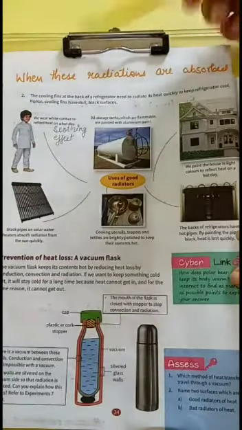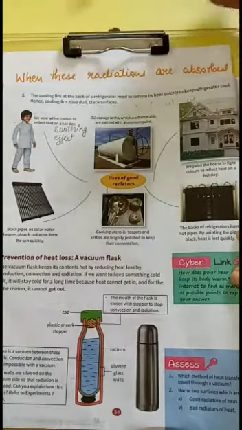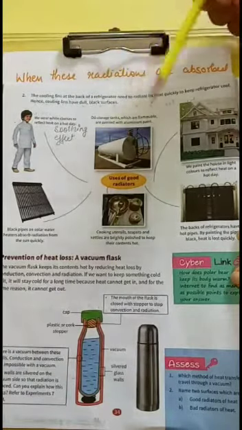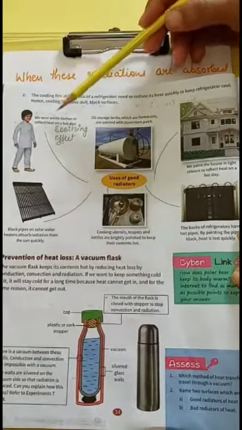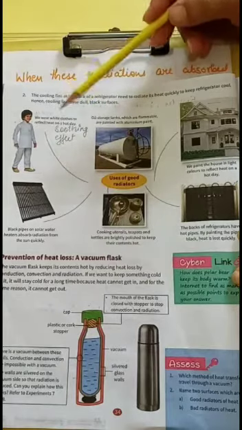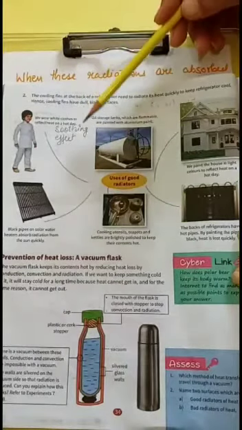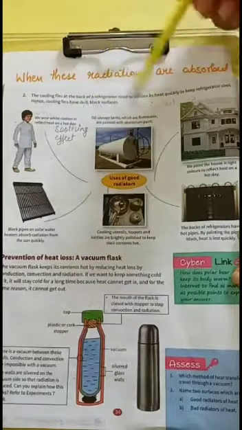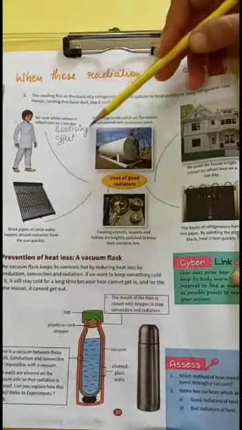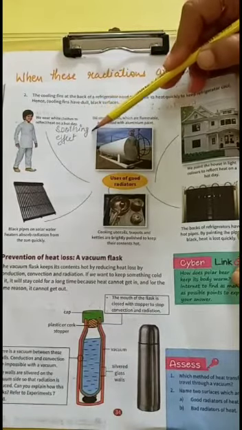Now here are a few examples given in your book to show the effect of colors on the radiation process. We usually wear white clothes in the summer season. Now you might have seen Afghan people or the Arabs, they wear white turbans over their clothes. This is because white surfaces are poor absorbers of heat. They don't absorb heat, so we feel cool or they have a soothing effect.